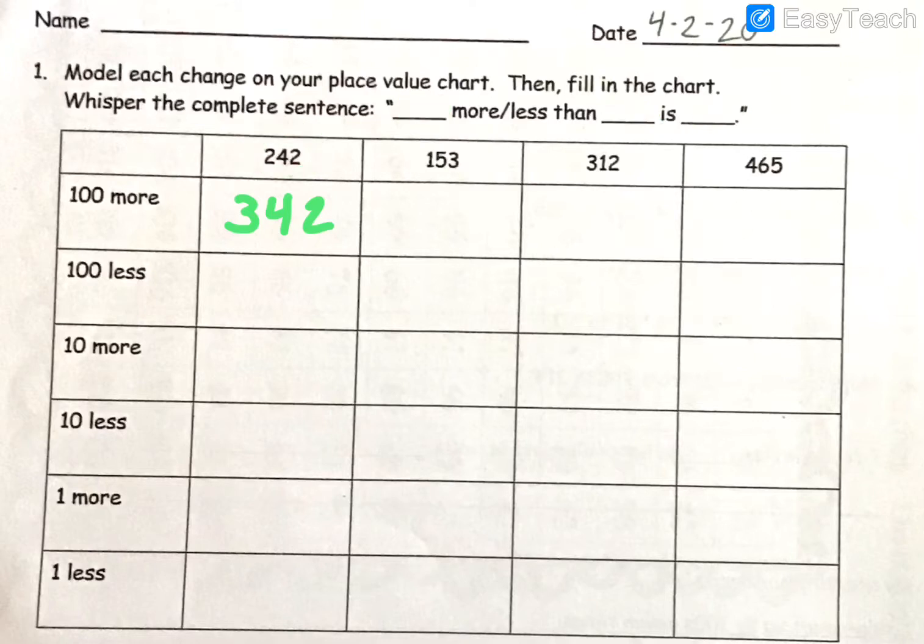Then I'm going to move on to the next place. It says 100 less. Well, I know my ones will not change and my tens will not change. My starting number was 242, so I'm not going to say 100 less than 342, but 100 less than 242. That gives me 142. Next, I'm going to do 10 more. That means my ones do not change and my hundreds do not change. Once again, I'm using this number. 10 more than 242 is 252.